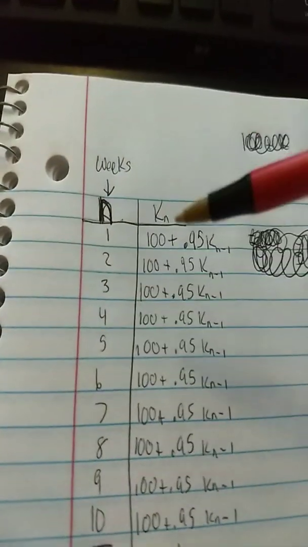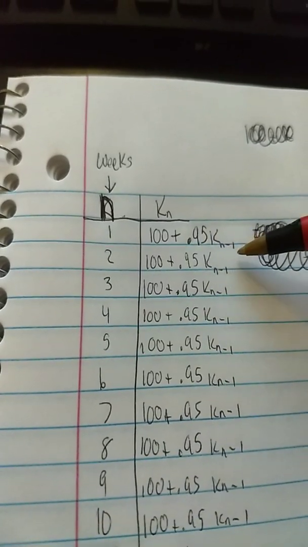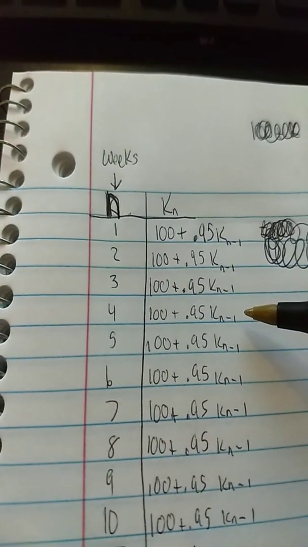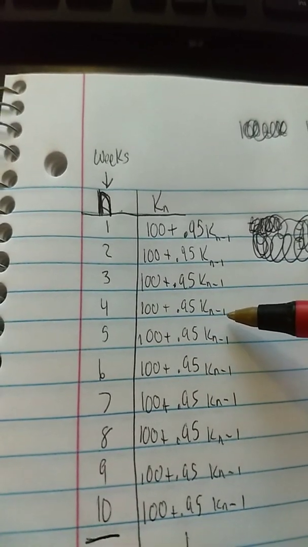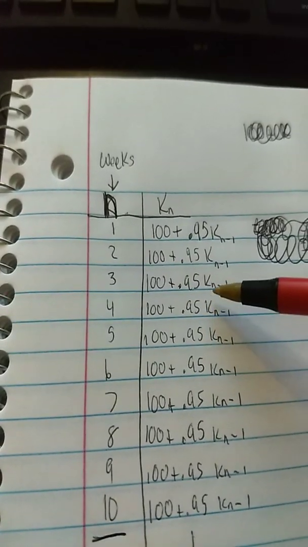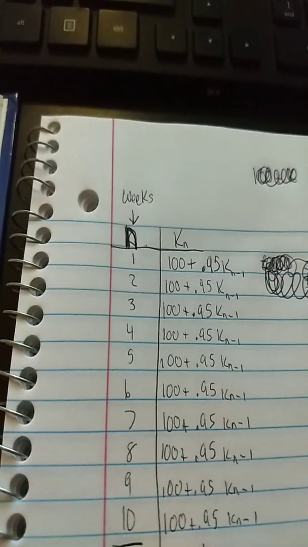So then I come over here and I did 0.95 k of the n minus 1. So let's say we start with, let's say, 4. So we did 100 plus, because that was the first week and that will always stay constant. And then 0.95 of the k n minus 1. So you'd actually do the k n of 3. So you do 0.95 of whatever this answer is. So that is what I came up with for that.